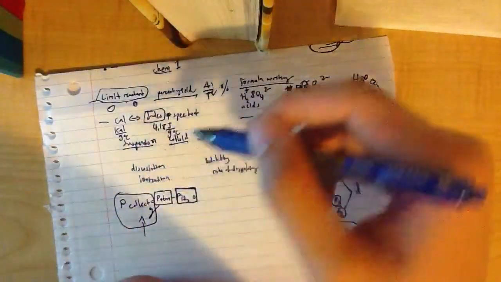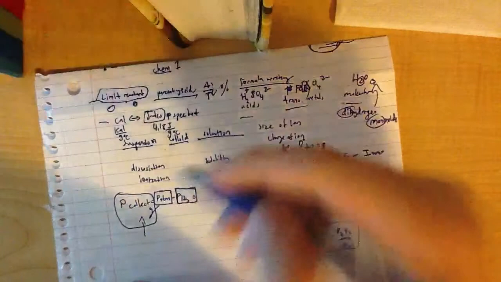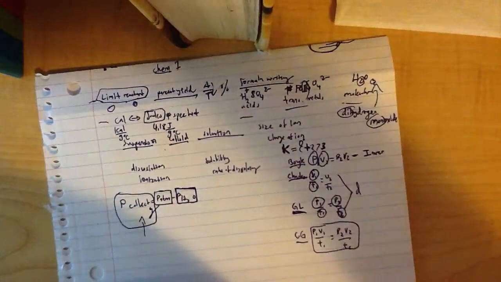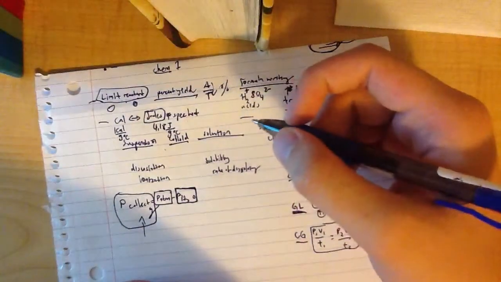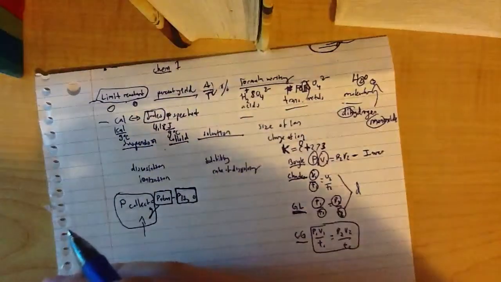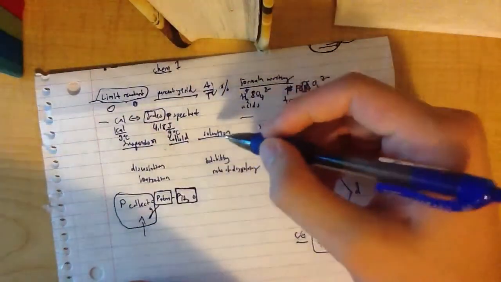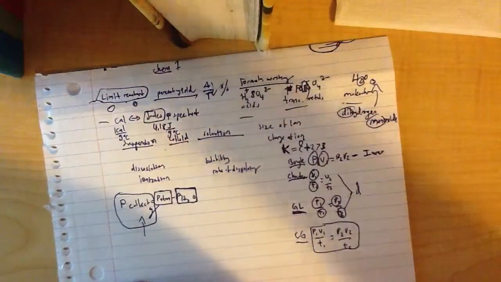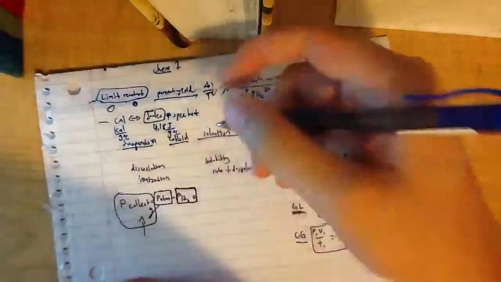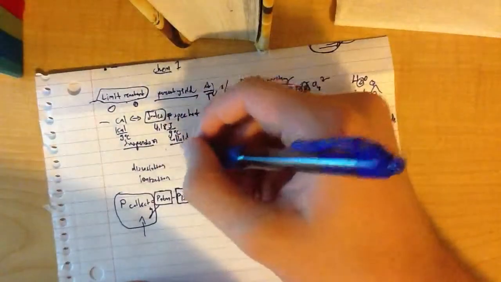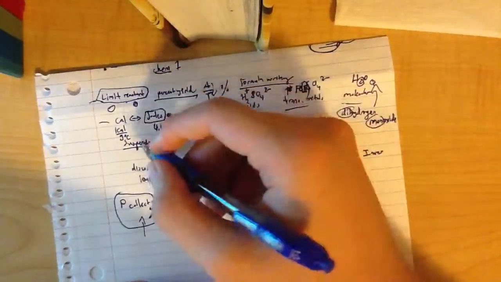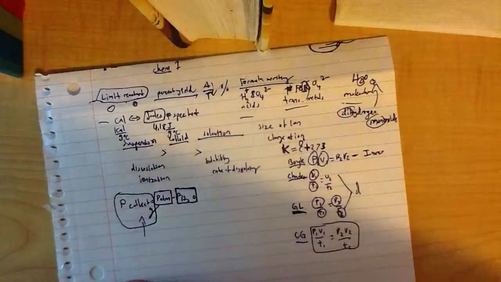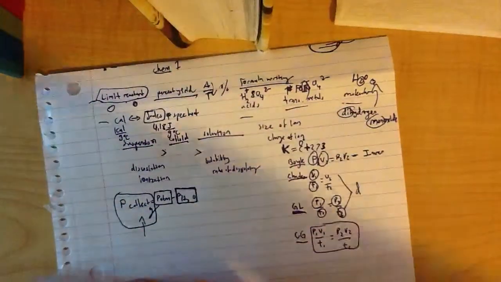Suspension settles out, colloid remains suspended, and solution, they cannot be filtered out. They are very intact. The molecular size of each individual particle is the smallest in the solution and gets bigger in colloid, and then the greatest in suspension, and that has to do with the properties.